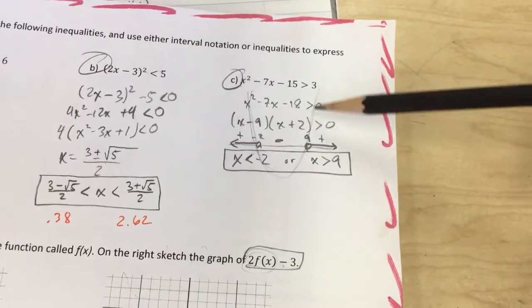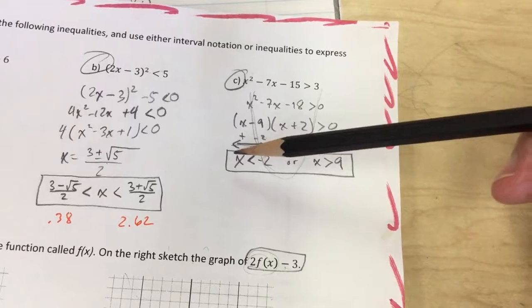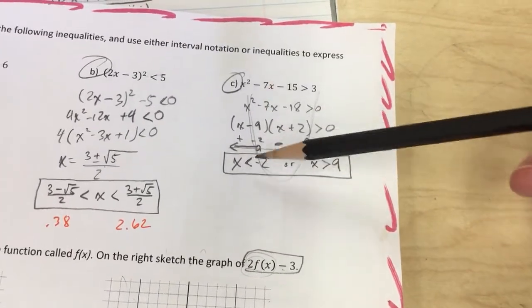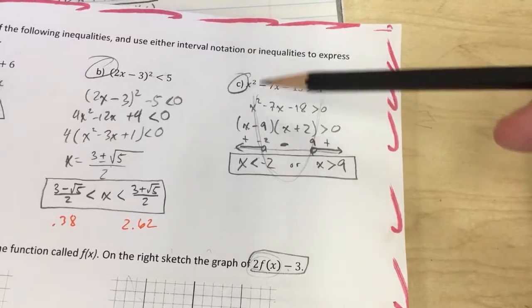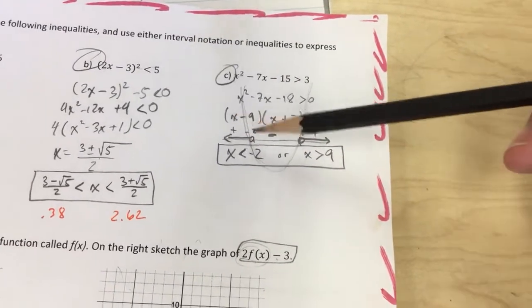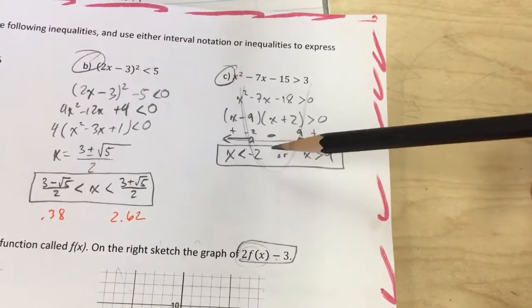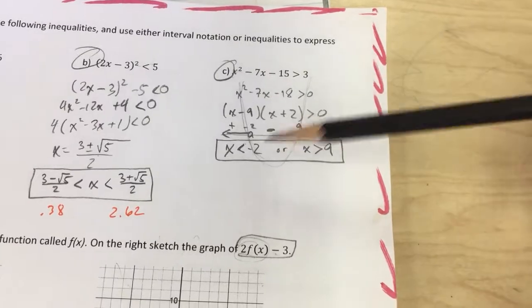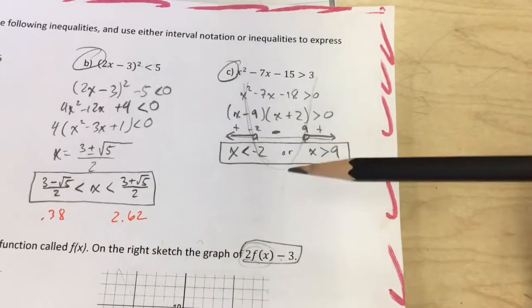So our solution, since it's supposed to be greater than 0, is x less than -2 and x greater than 9. You can also verify that by imagining the parabola going through there, and the parabola is above the x-axis to the right and to the left of those numbers, and it's below the x-axis in between them. So the picture is illustrating our solution as well.